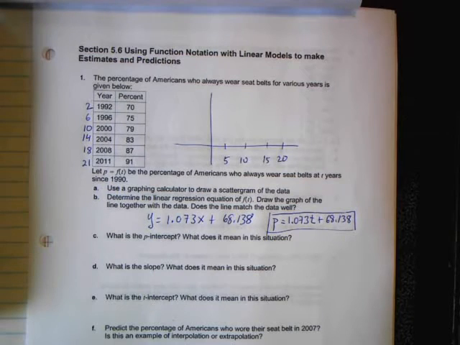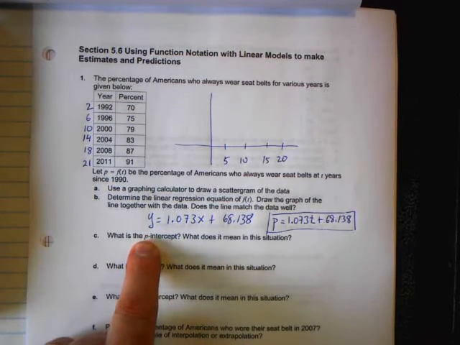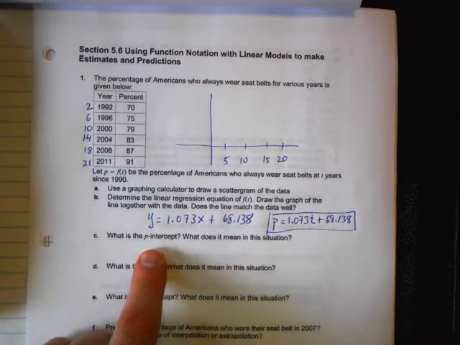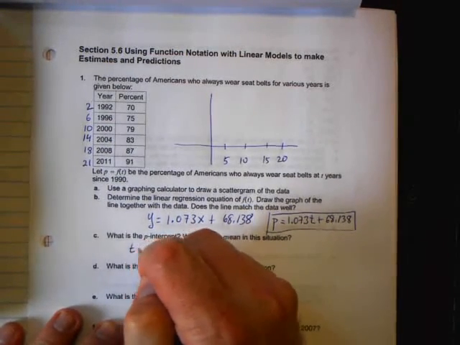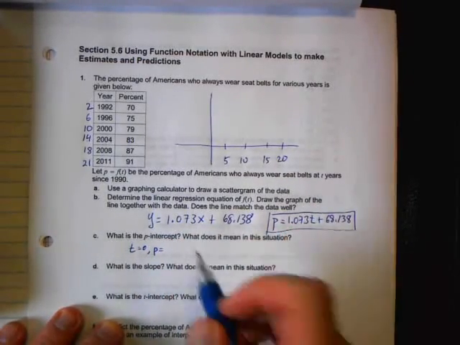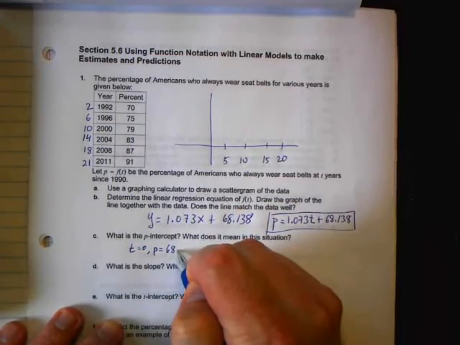How do you find y-intercept? Set x equal to 0. So if I asked you to find the p-intercept, you plug 0 in for the other letter. That's what p-intercept always means. So this means t equals 0. And when I plug in t equals 0, that's very easy. When I plug in t equals 0, I get 68.138.